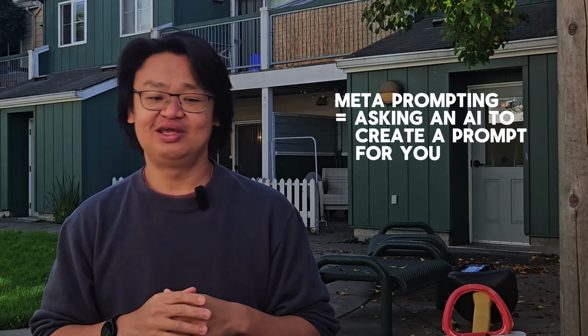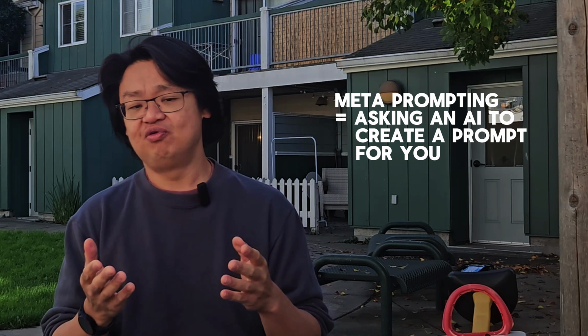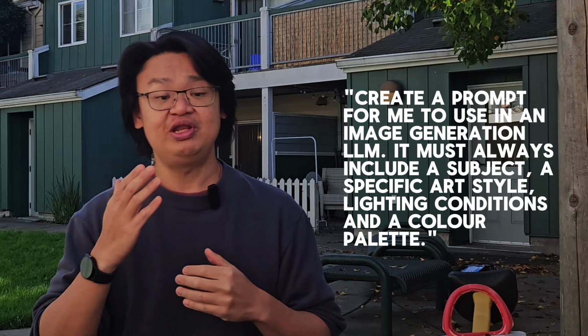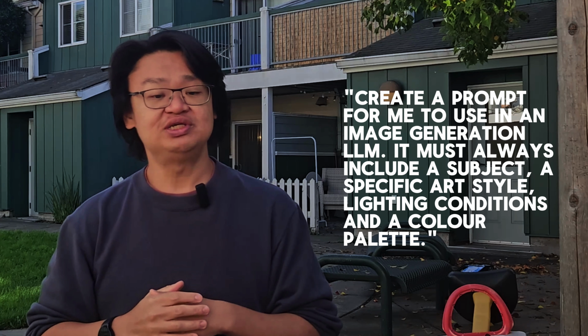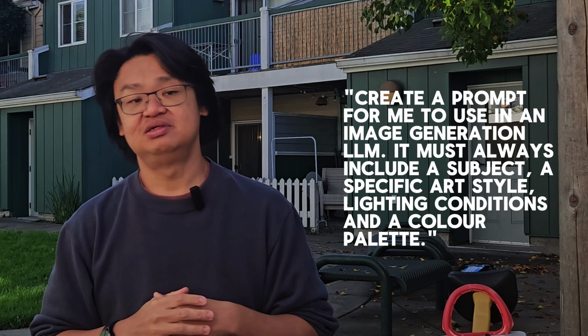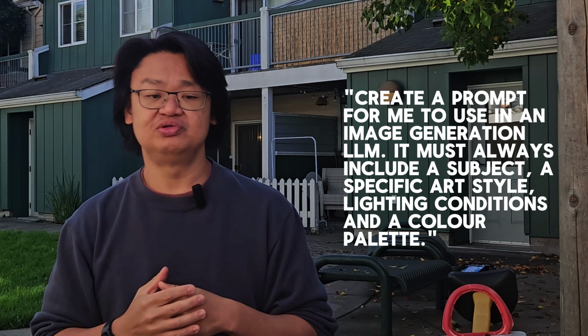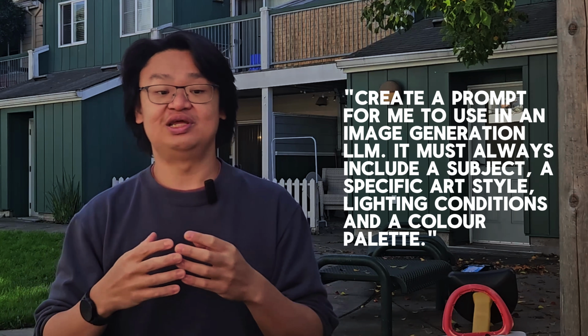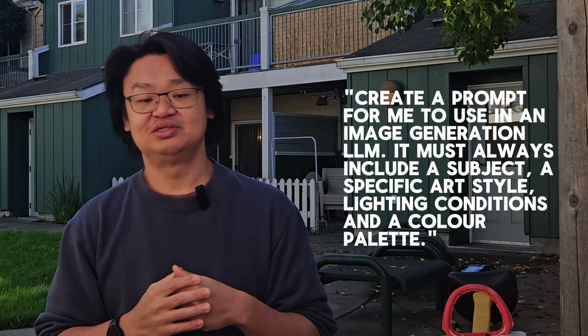I'm not going to go all geek and software on you. I'll give you a real example instead. For example, suppose you want to create an image of a house. You would use meta prompting like so. Create a prompt for me to use in an image generation LLM. It must always include a subject, a specific art style, lighting conditions, and a color palette. Keep it under 30 words. Now, using this prompt, the LLM will then produce another prompt that you could use in an image generating LLM to create consistently styled and colored images.